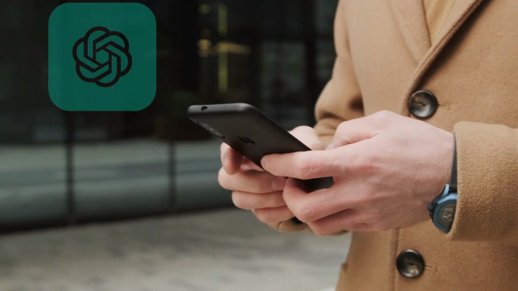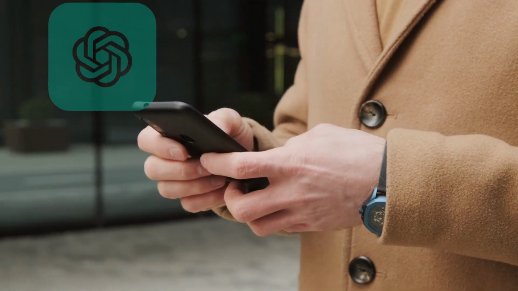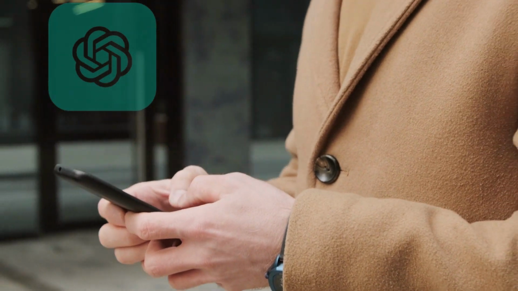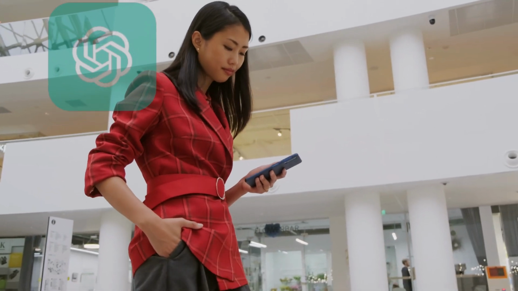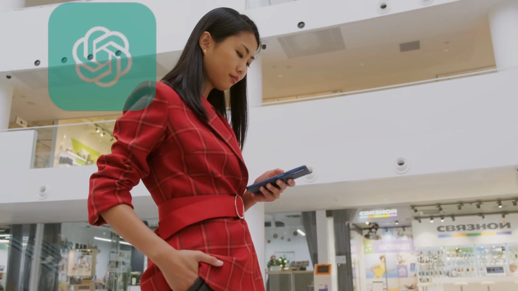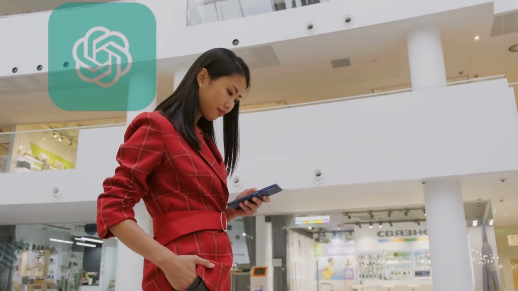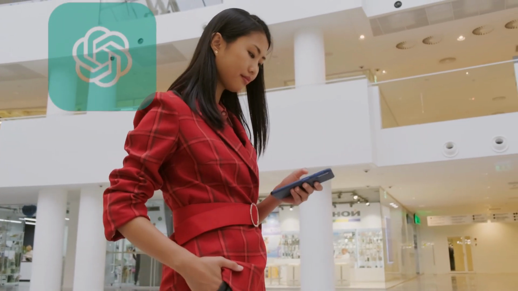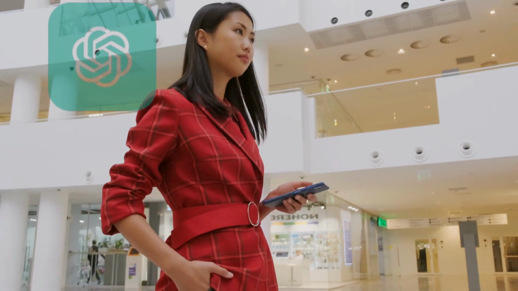For students and lifelong learners, having ChatGPT available on mobile provides an invaluable resource for studying and research. Whether you're tackling homework assignments or preparing for exams, you can quickly ask ChatGPT questions about complex topics or concepts. For example, if you're studying history and need a summary of a specific event, simply type in "Summarize the causes of World War II." ChatGPT will provide concise information that aids in understanding difficult subjects without overwhelming details.